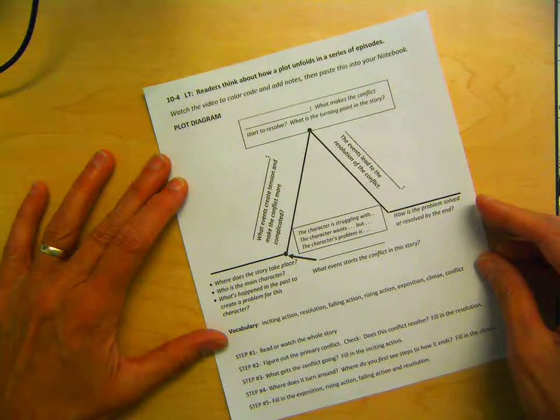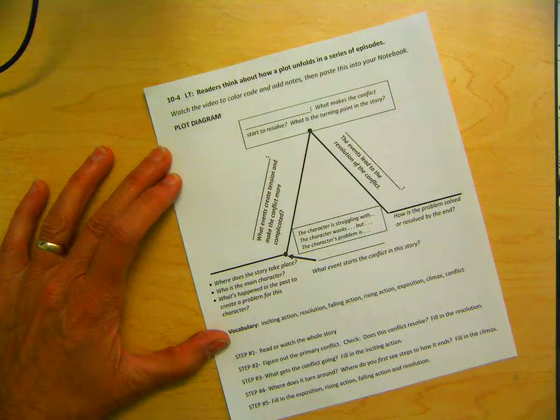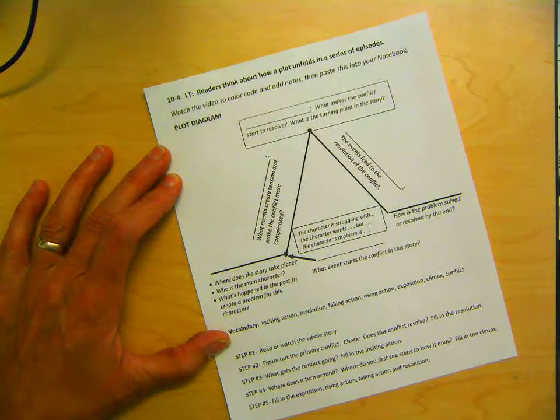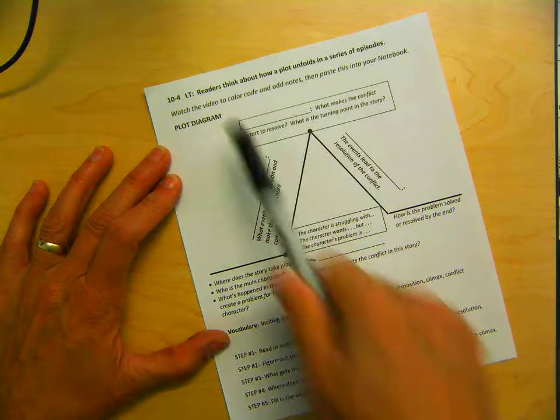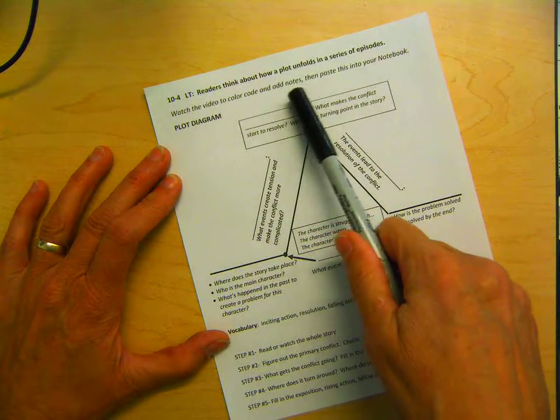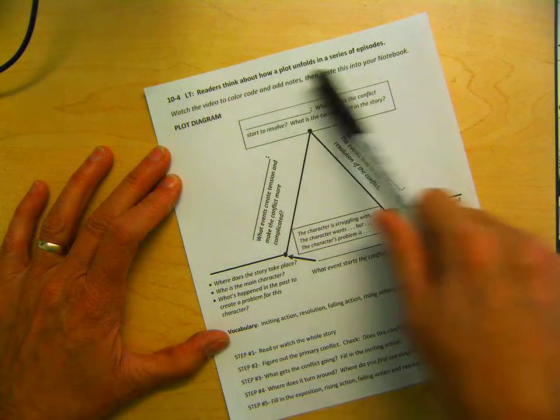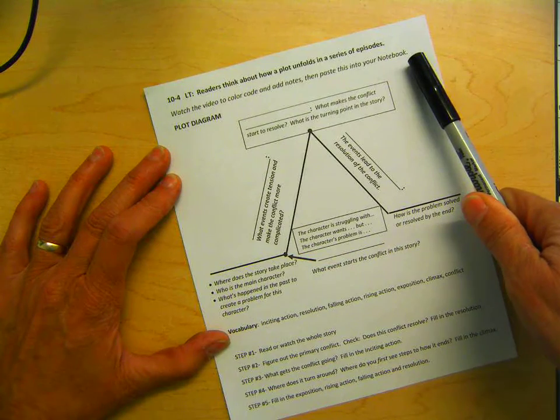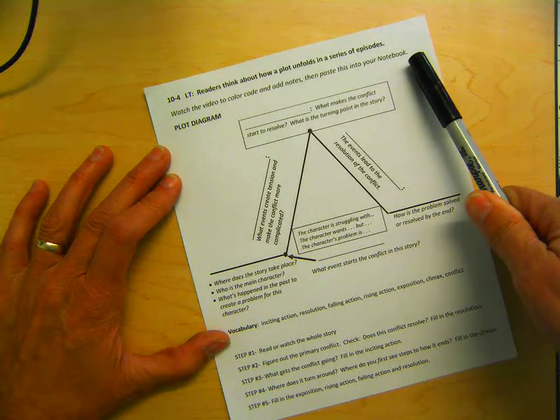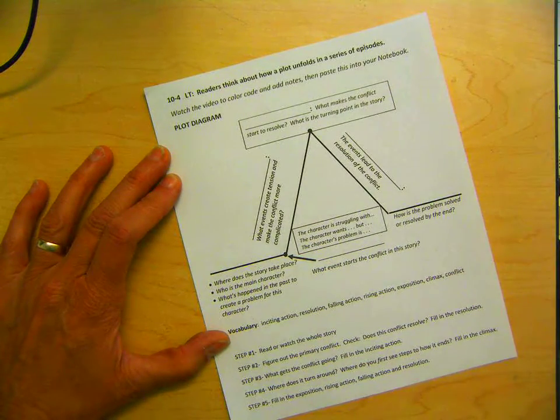Today, Ravens, we're going to think about how the plot of a story usually goes and how it unfolds in a series of episodes. Right now you're watching this video and you're going to color code this anchor chart. We're going to add some notes to it, then you're going to paste it into your notebook. After that, you're going to use this plot diagram to plot out the plot of a story that we've already read.